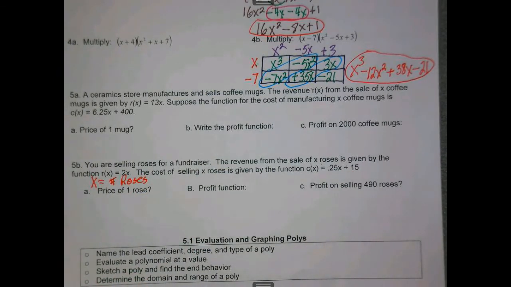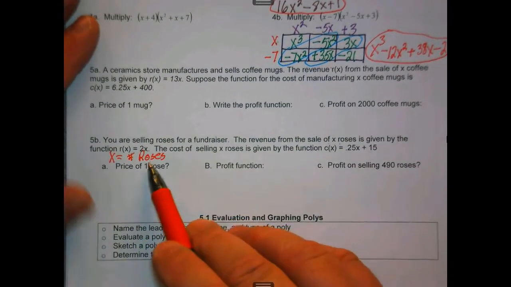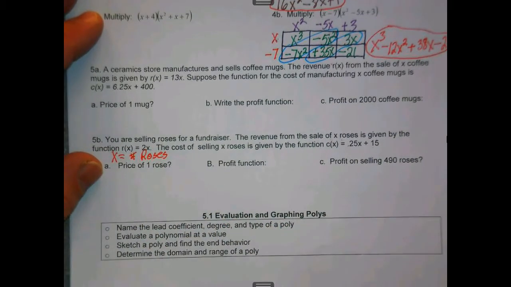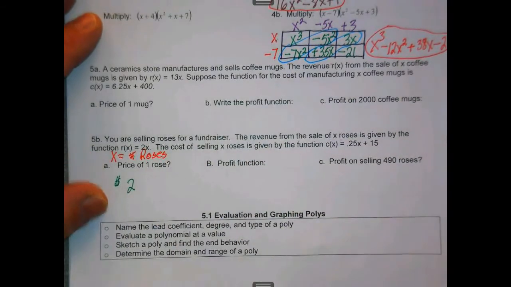What's the price of one rose? You're going to look at the revenue function or the cost function? That's right, my youngins, you're going to look at the revenue function. So what's the price of one rose? $2. It's kind of cheap.